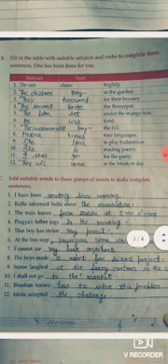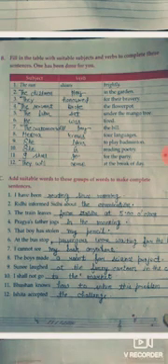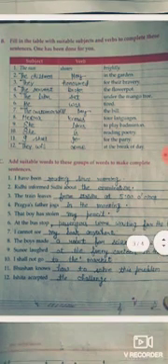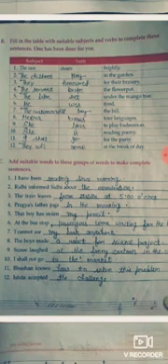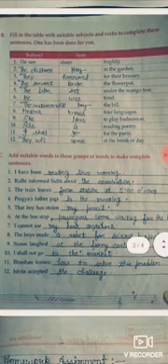Now next number 5. Number 5 is the lion. The lion is subject. Sat. Sat is verb. Okay. The lion sat under the mango tree. Now next number 6. Number 6 is he. He is subject here and was verb here. He was tired.